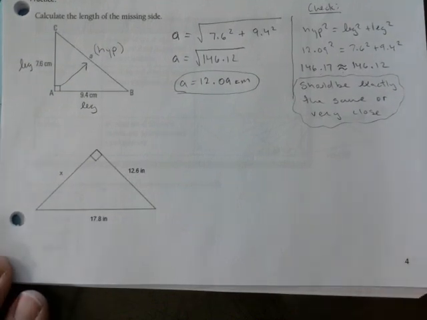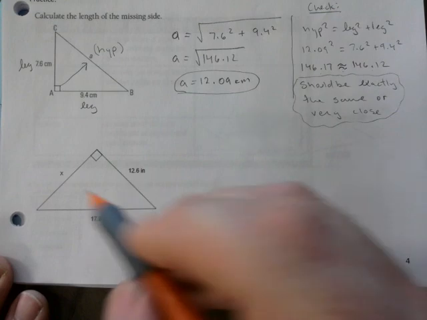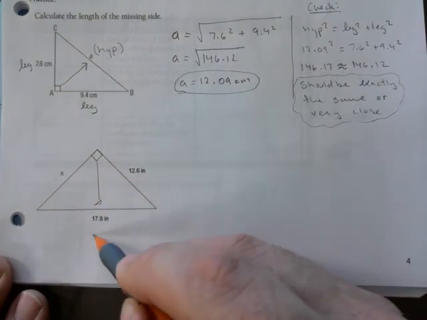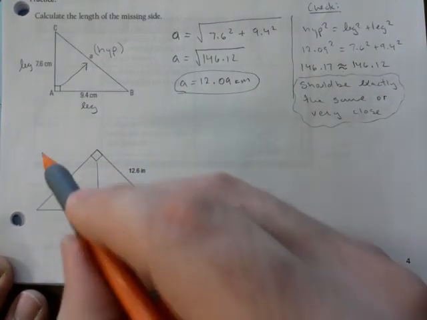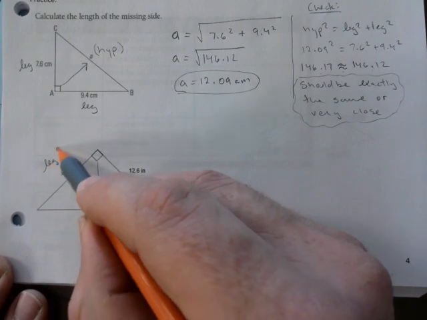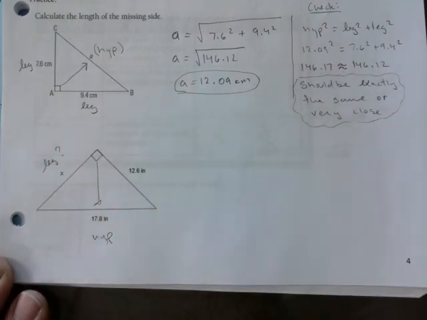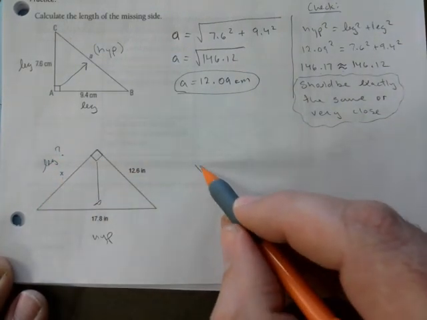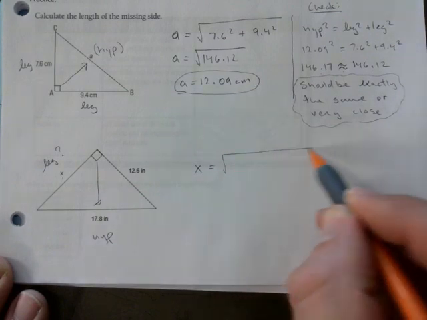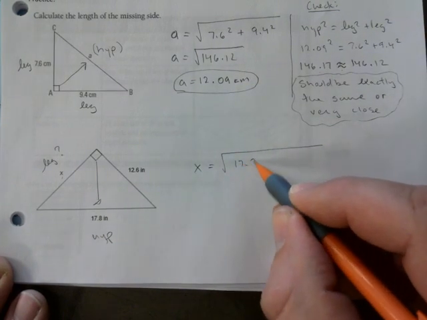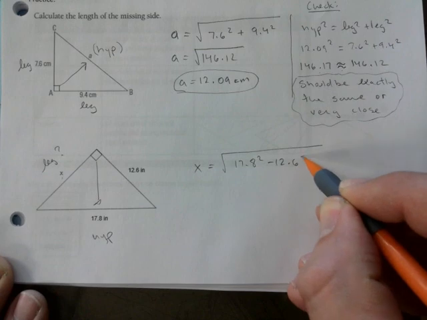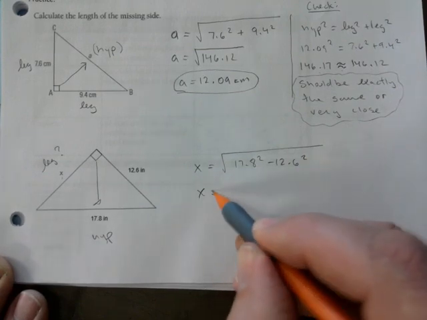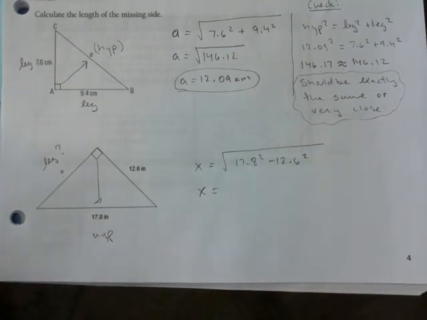That's construction for you. In this case, this is the hypotenuse, but that's known to me. So what's missing is that leg there. So in this case, x is going to be the square root of 17.8 squared minus 12.6 squared. Notice the minus, right?